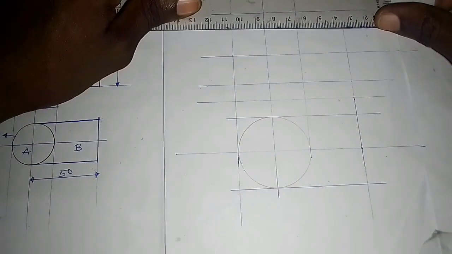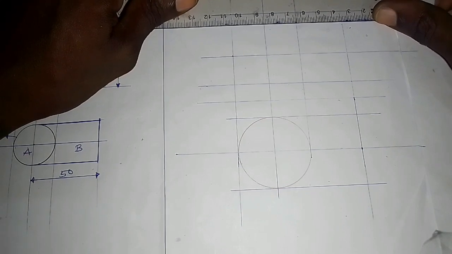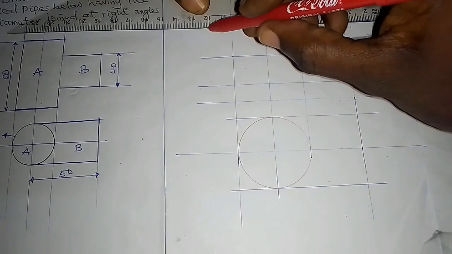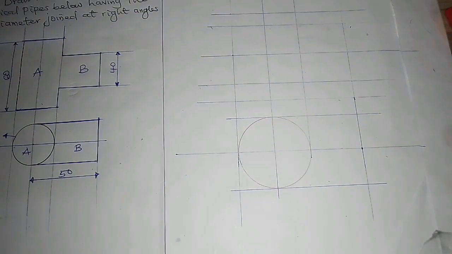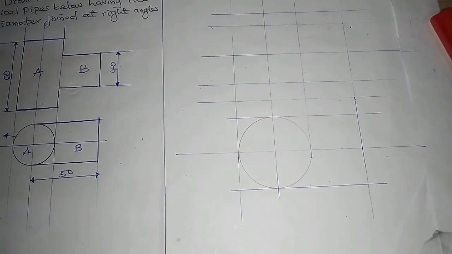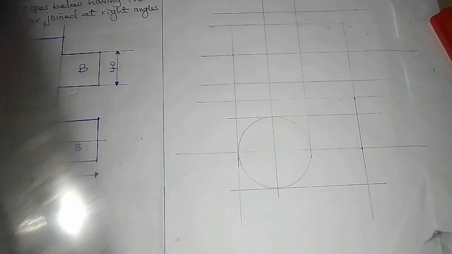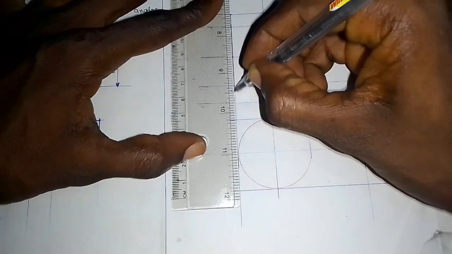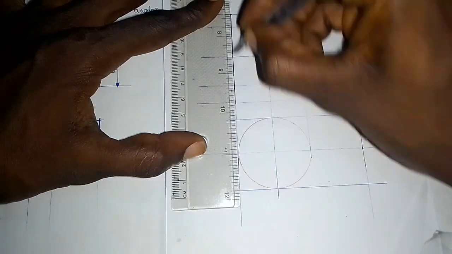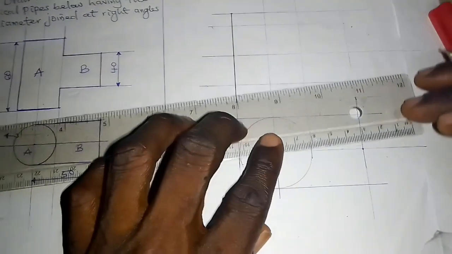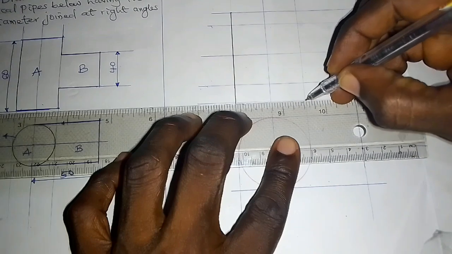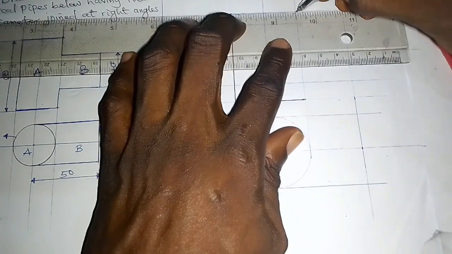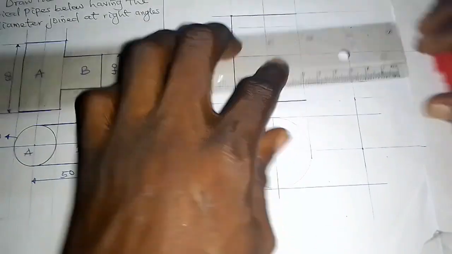Then we draw for the other part there. So we take out our view. So we take it out now from here. You have this. You have this.